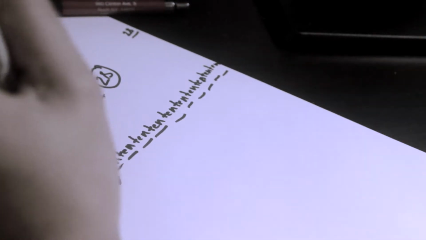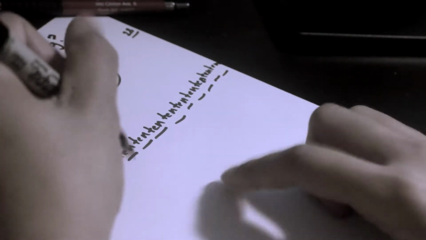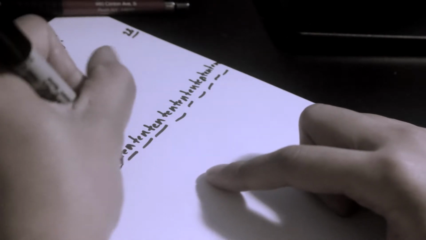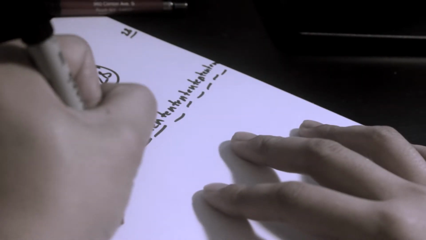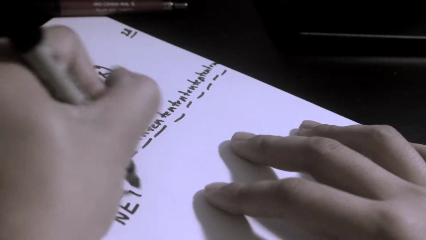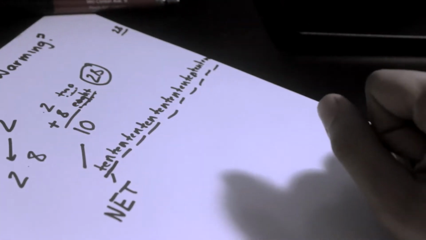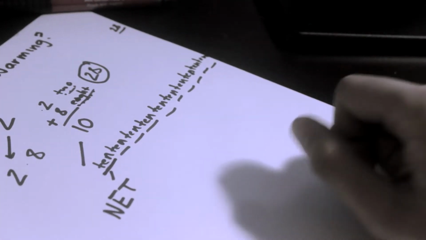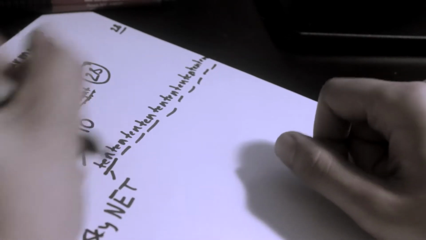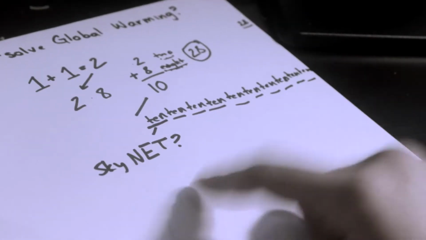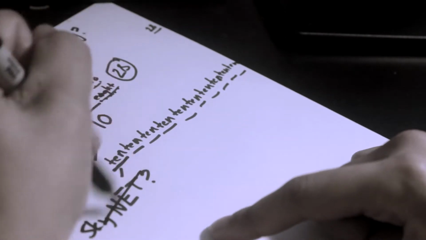Now, since we got that, we can figure out the next step. The next step is taking 10 and turning the word backwards. What do you get when you do that? You get net. Net? What does that have to do with anything? Alright, so you ever heard of Skynet? Ever heard of it? Well, don't worry about it.